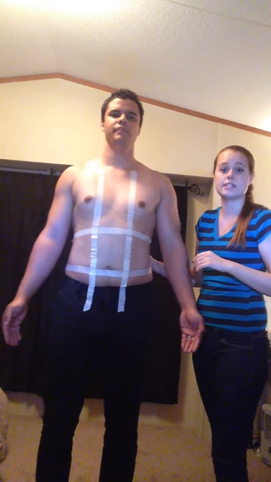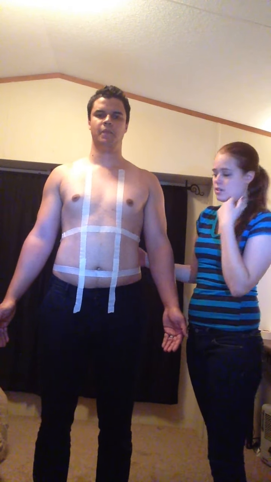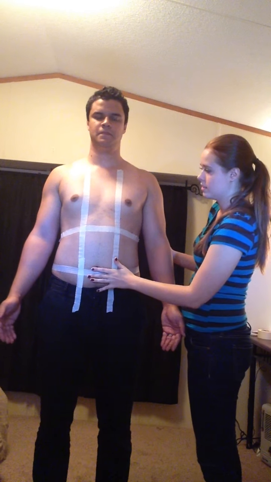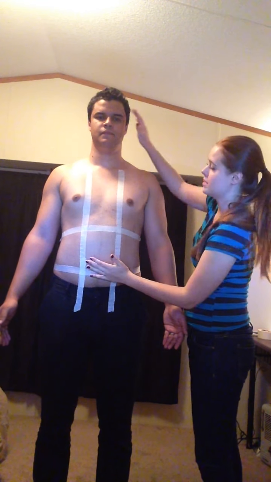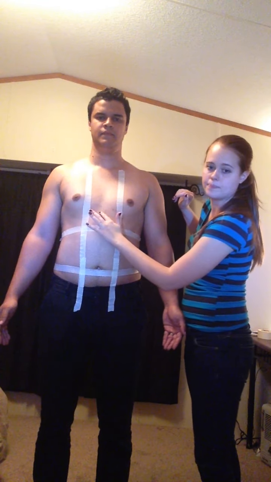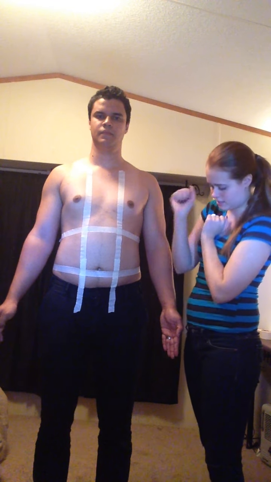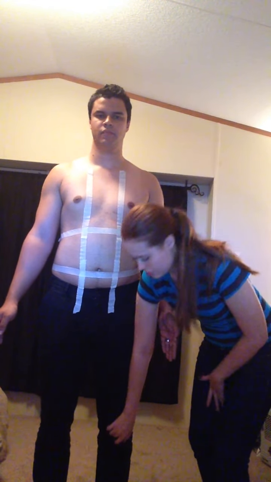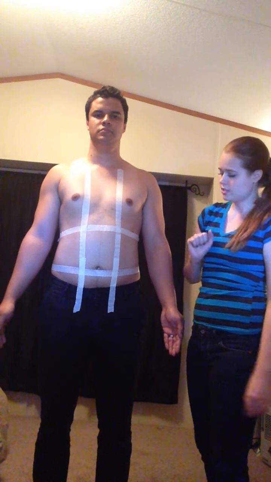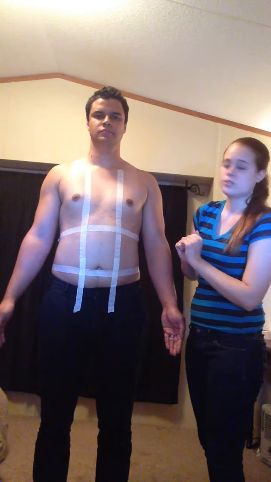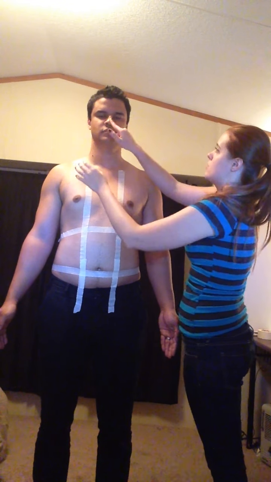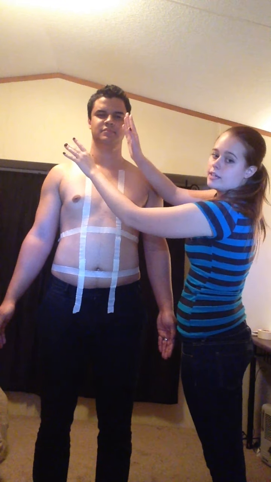The umbilicus is inferior to the sternum. So the umbilicus is farther from the head than the sternum. The patella is proximal to the tarsus. So the kneecap is closer to the ankle, the connecting point there. And then the ears are lateral to the nose, which means they are farther from the midline.